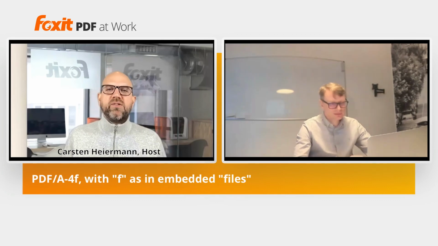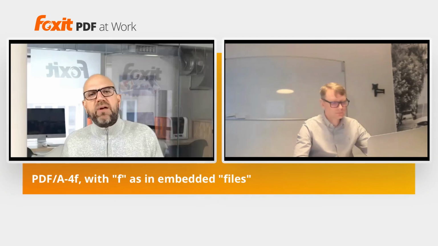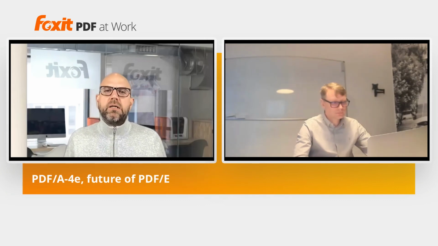We'll put it on screen so that everybody can read it. PDF-A4F. Other than that, a PDF-A4 is a PDF-A4, and we don't have any conformance levels. We just stamp it when it contains another file format attached or embedded into that PDF. And then there is PDF-A4E. We heard about E before, right? PDF-E. Yeah, PDF-A4E, yes.